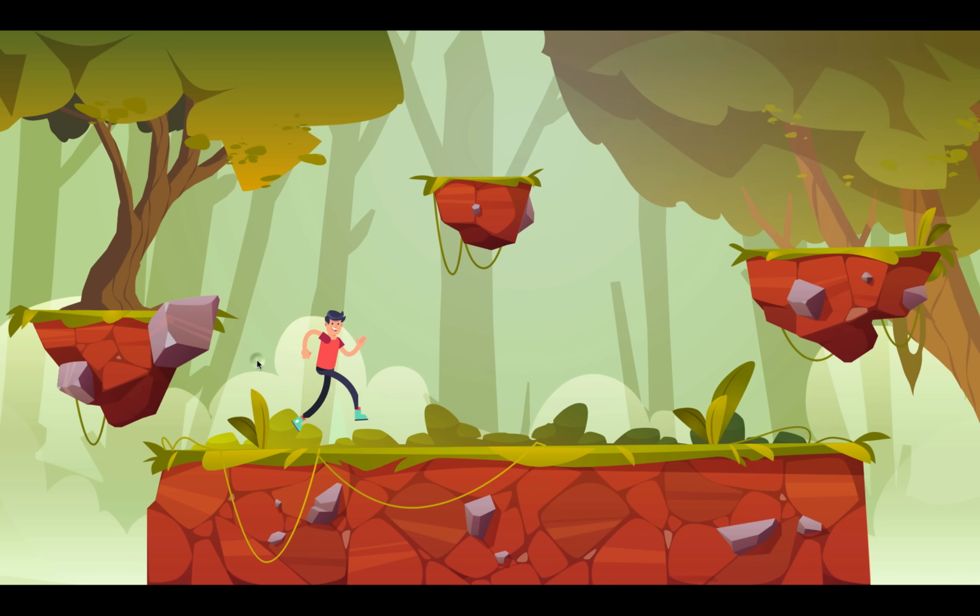Alright, so let's check out how the animations are looking so far. We run to the right side, we jump on this first rock, we jump to the second rock, we jump to the third rock, and we come back to the starting position. That's super awesome. Alright, so now let's insert some coins that the jack could collect when he is running around, okay?